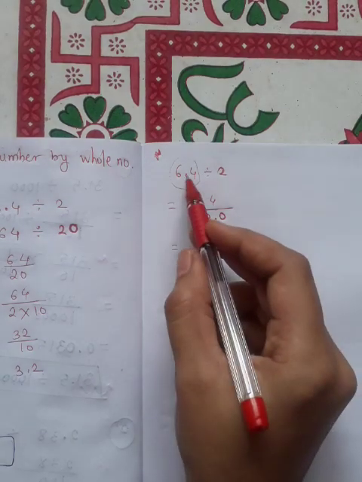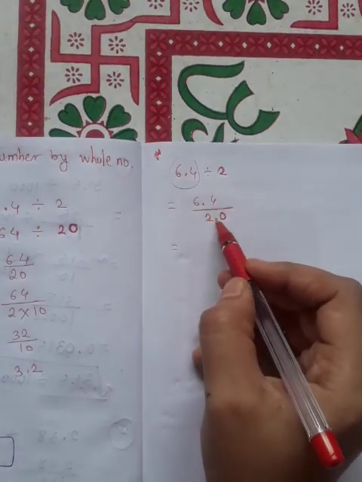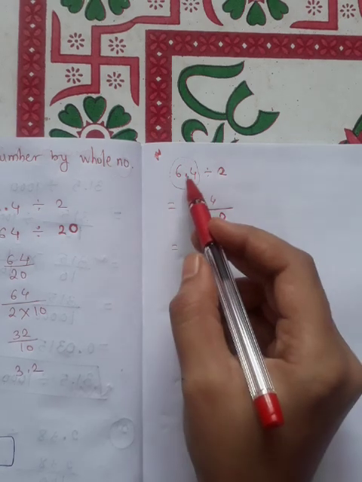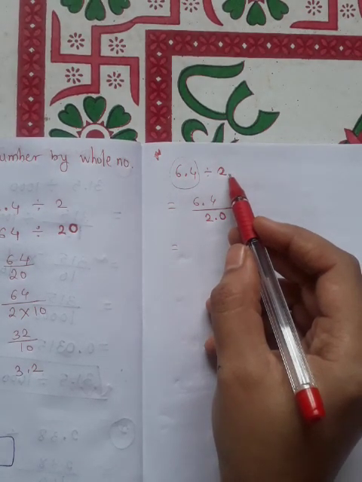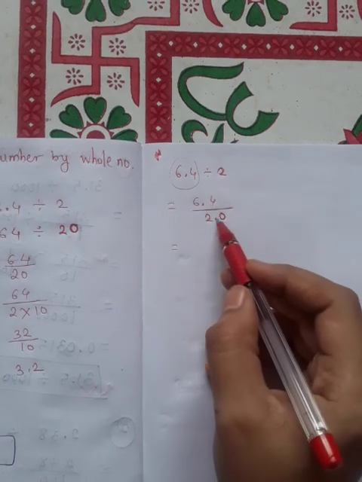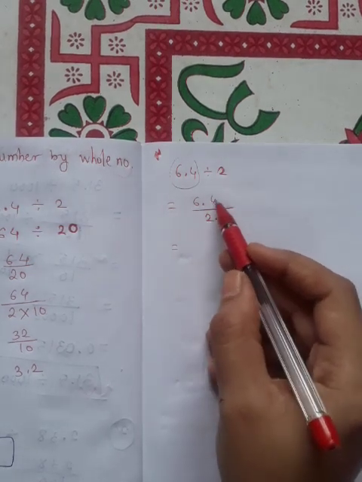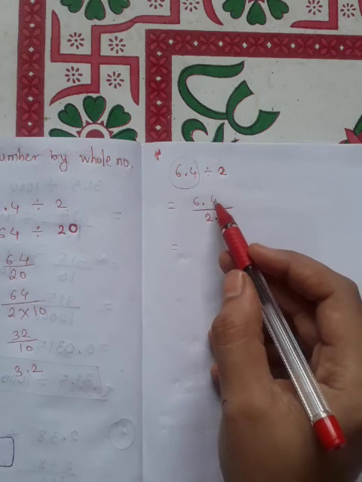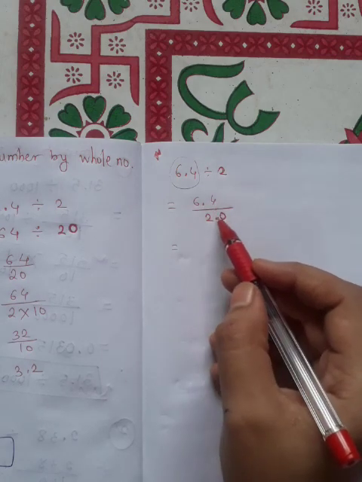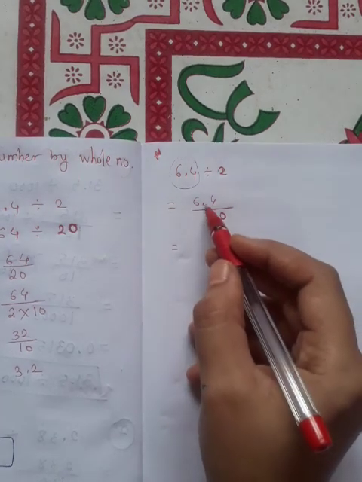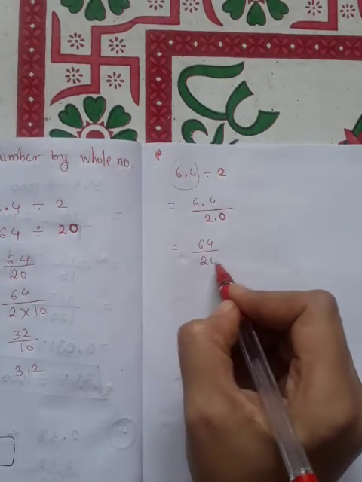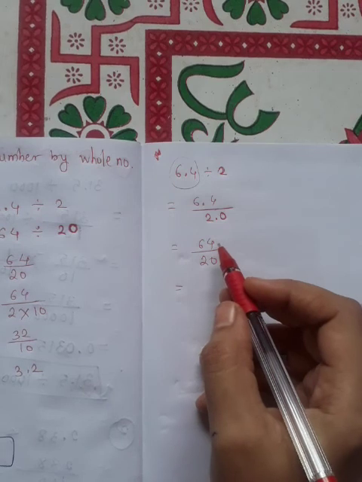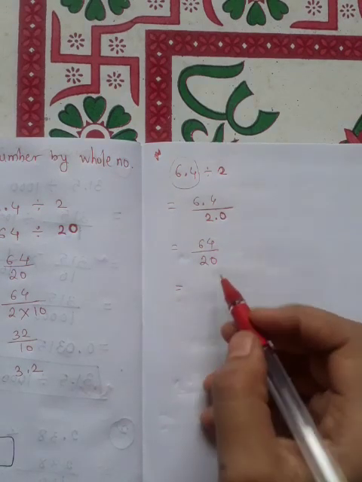After the decimal we must have the same number of digits. Here after the decimal there is one digit, and here we take the decimal point and 0, so there is also one digit. Now remove that decimal point and divide. Remove that decimal point and divide 64 by 20.